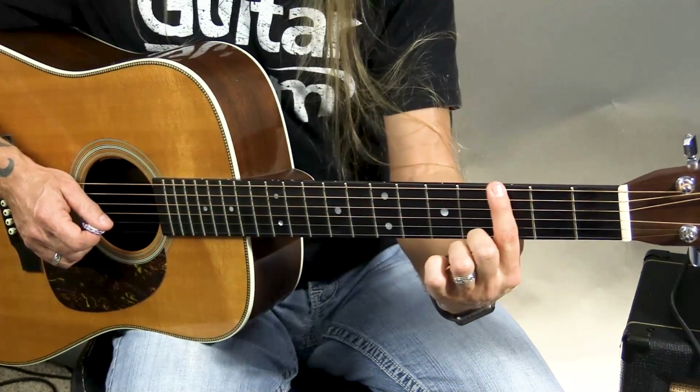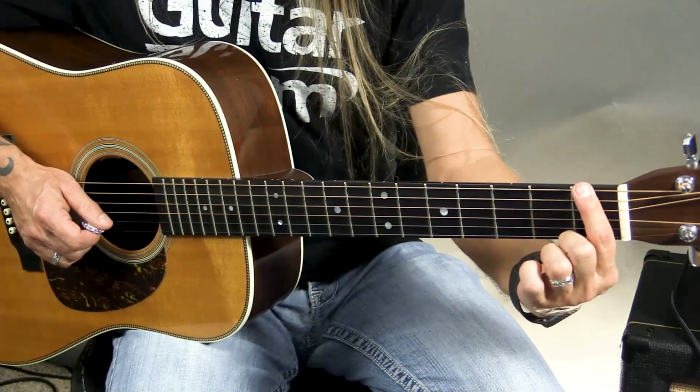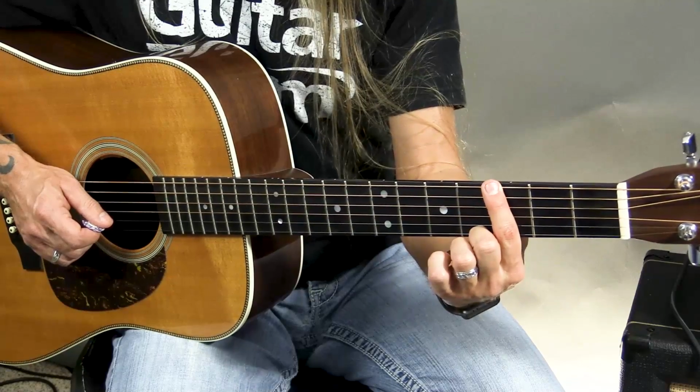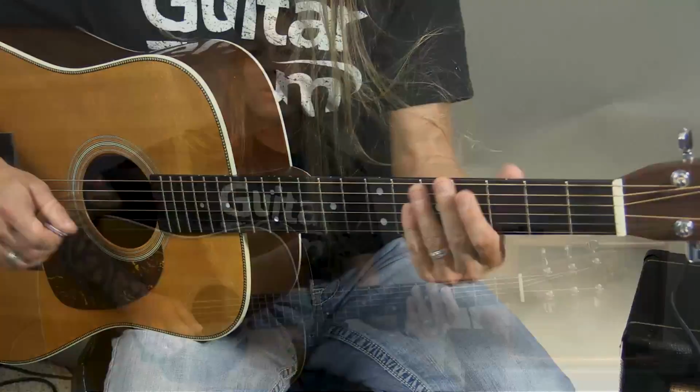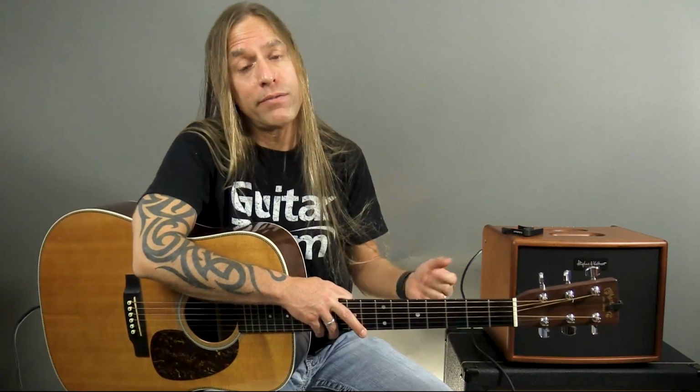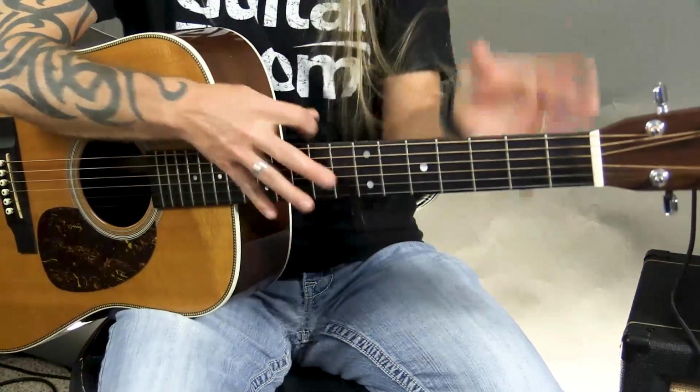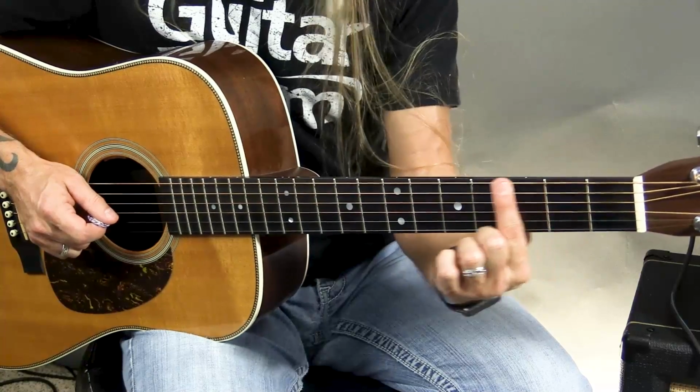F, G. 1, 3. F, G. So here's what you do: you have somebody quiz you, and we'll keep going here, but you have somebody quiz you, and they might say, where's F? And you say 1. Where's G? And you say 3. Where's E? And you say 0 or 12, right?